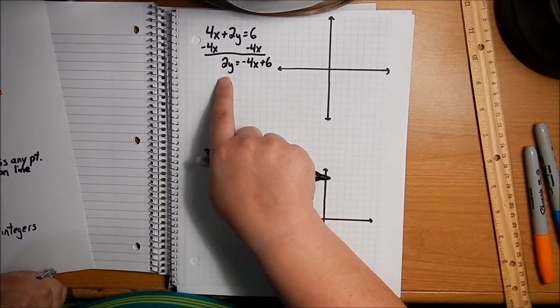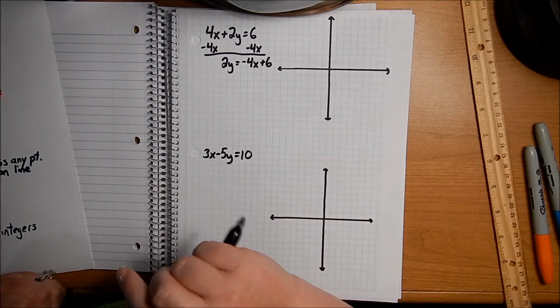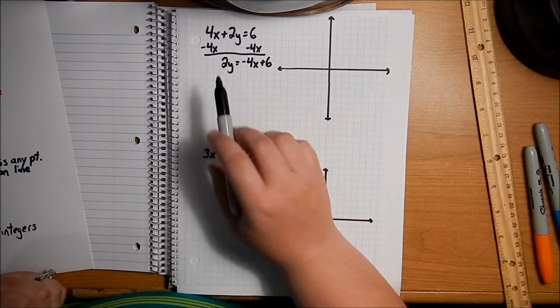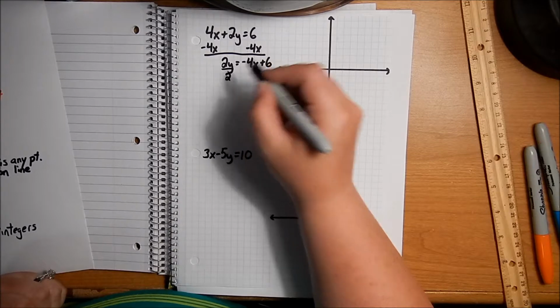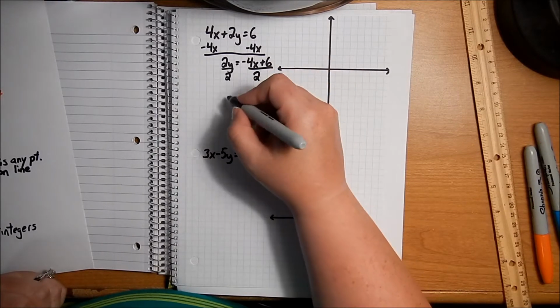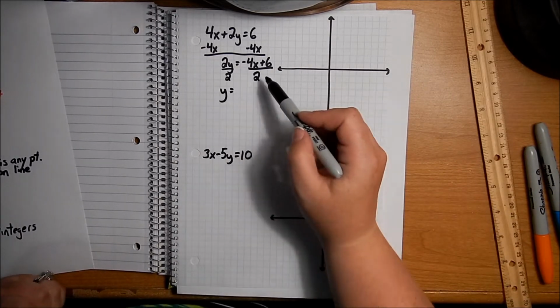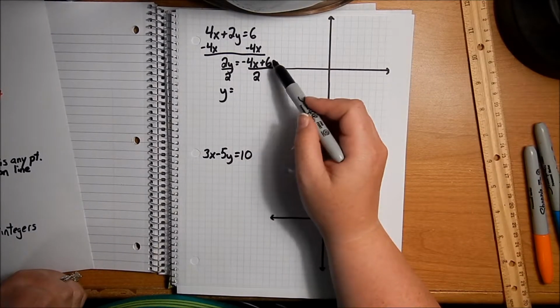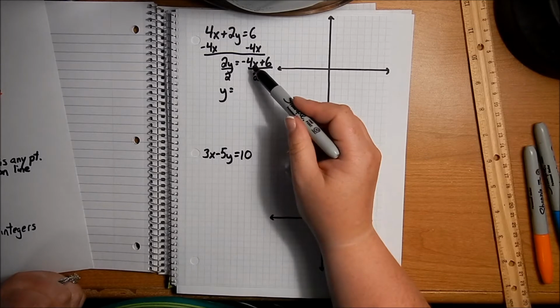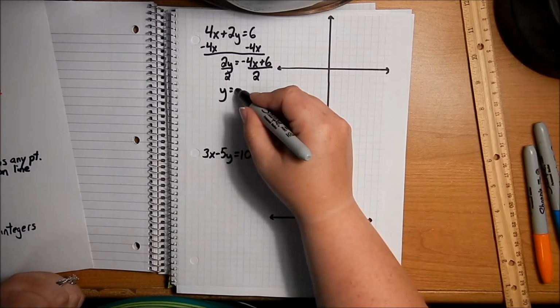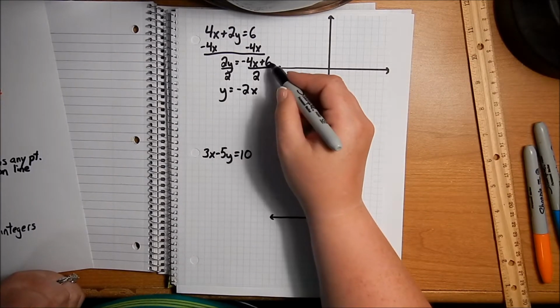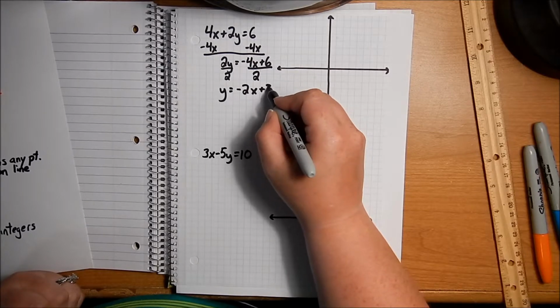Okay, and now I'm trying to get the y by itself. Since I'm multiplying by 2, I'll need to divide by 2. So if I divide both sides by 2, now on the left, all I have left is y. And over here, I just have to divide each term by 2. So negative 4x divided by 2 gets me a negative 2x. And 6 divided by 2 gets me a positive 3.